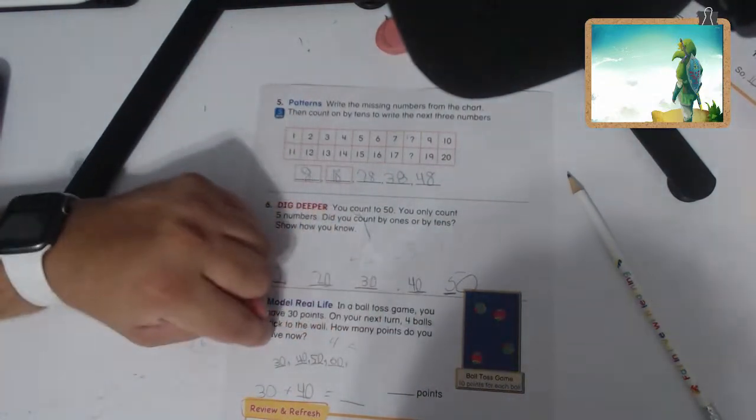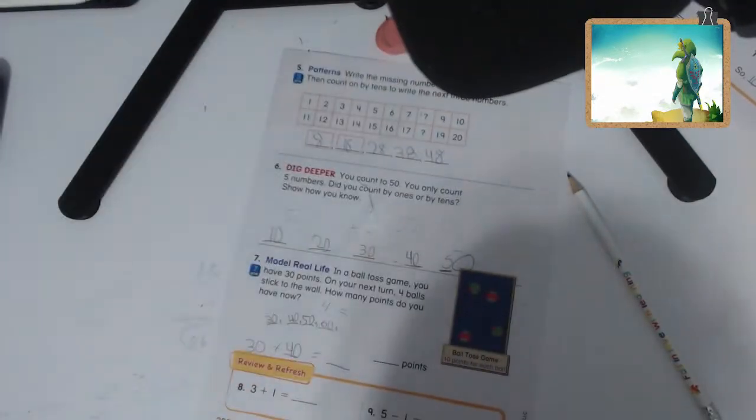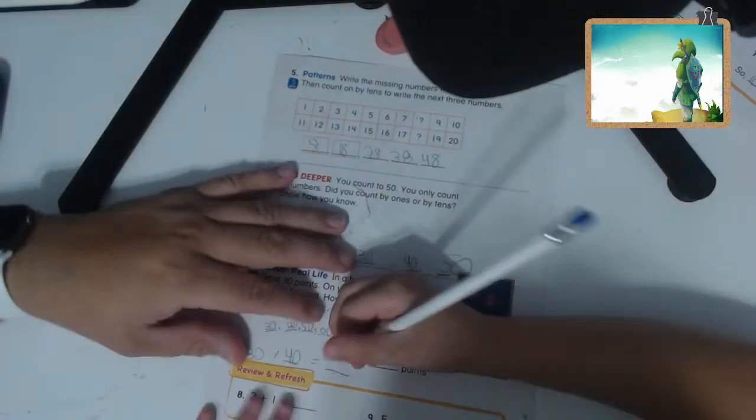How many points do you have now? So what happens when we add this? When we add this, what's the answer? 70. Okay, why 70? Because when you do 3 plus 4, it would equal 7, so it's 70. Okay, 70. So 3 plus 4 equals 7, right?